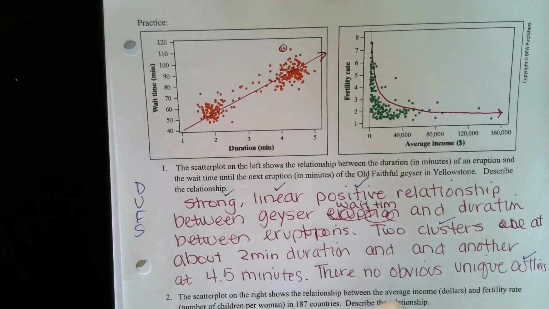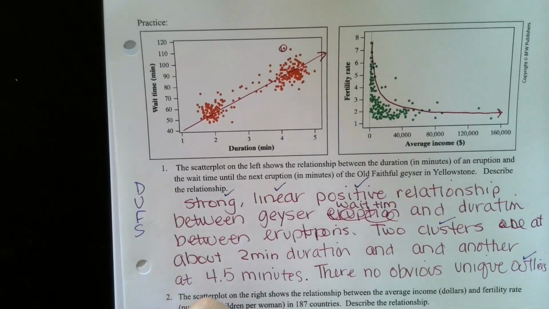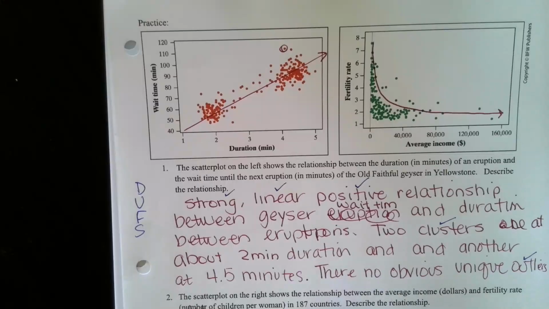So I'm going to say this is still strong. So I have a strong, you know what? I've got a few up here. I'm going to say moderately. I'm going to say moderately strong, negative, nonlinear relationship between fertility rate and average income.